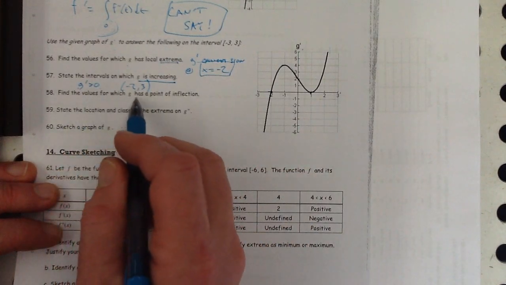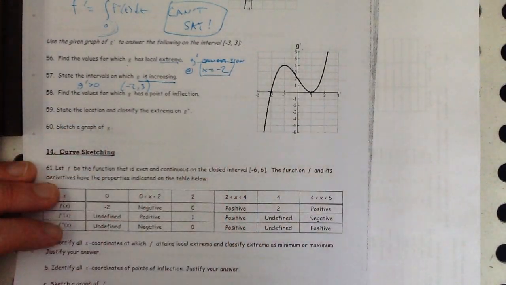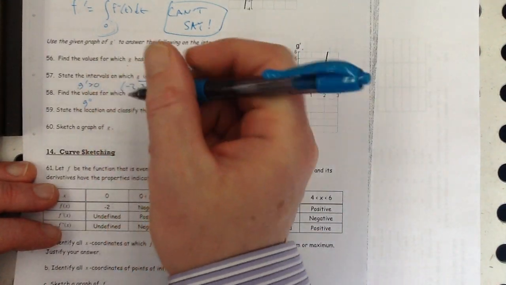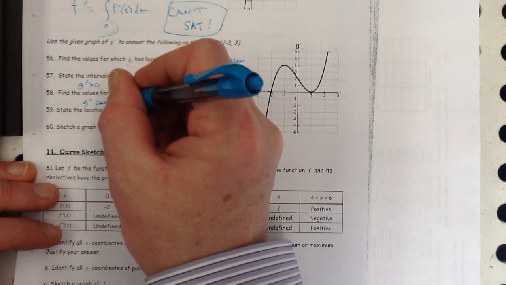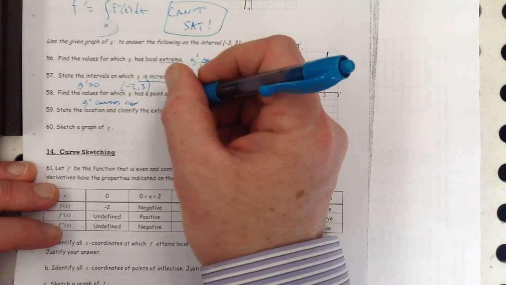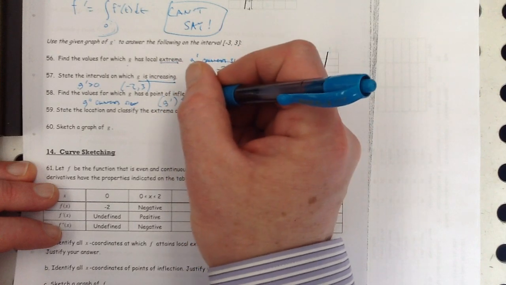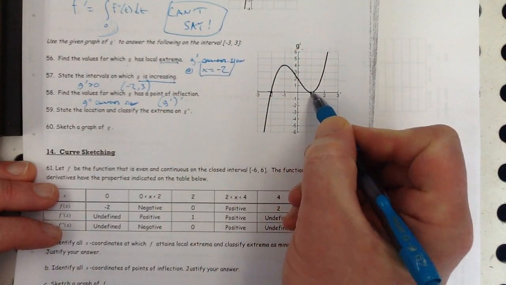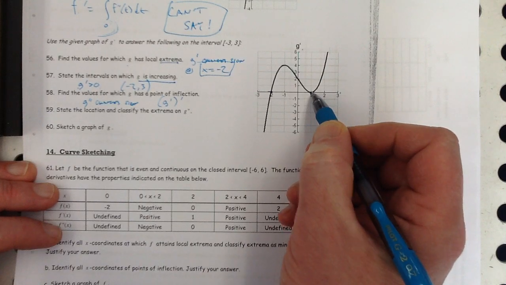Find the values of x where g has a point of inflection. G has a point of inflection where g double prime changes sign, which is the same as where g prime changes sign, or in other words, where the slope of this graph changes from positive to negative.